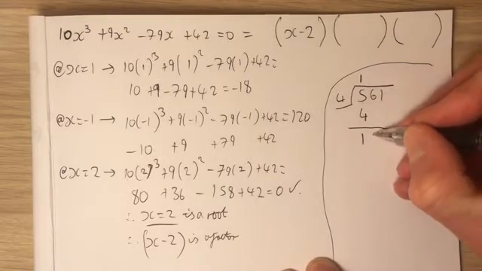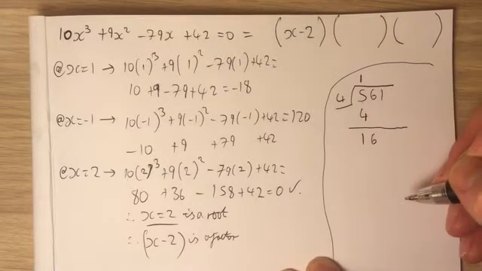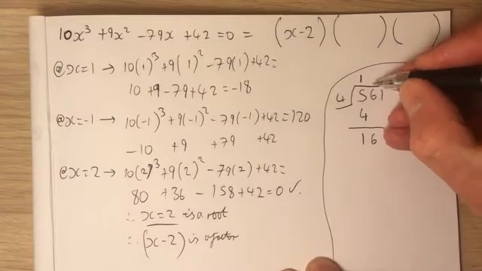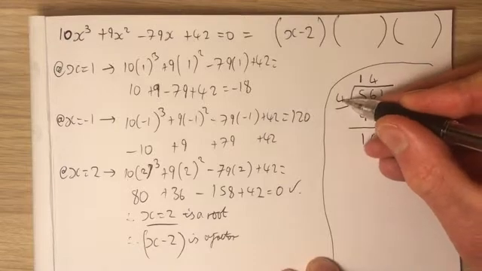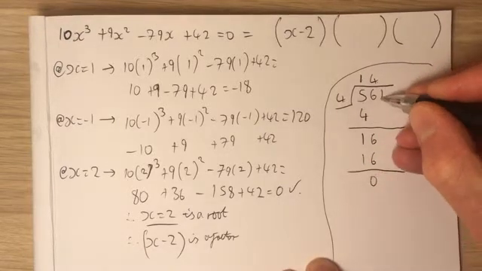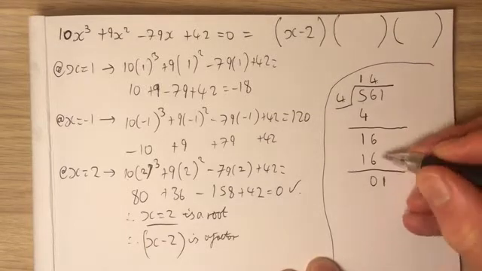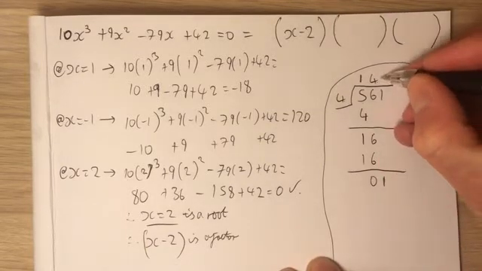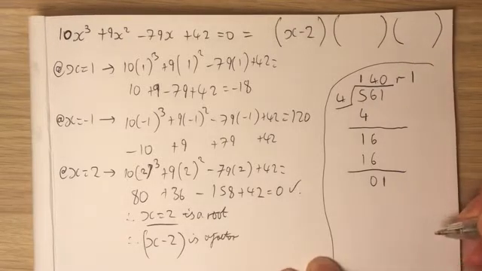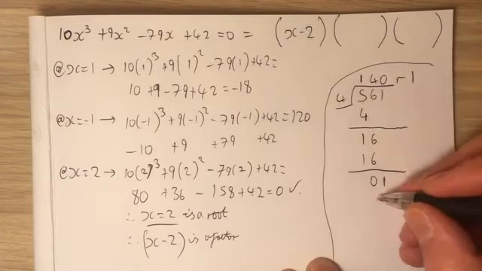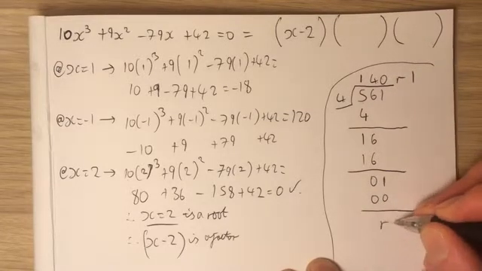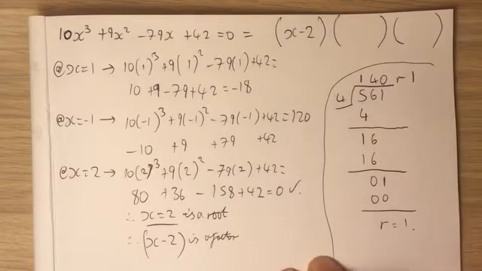Carrying down that 6, I've got 16. So how many 4s go into 16? Well, that's easy, that's 4. 4 times 4 is 16. Take them away and I've got nothing, carrying down the 1. How many 4s go into 1? Well, that's 0. And then there's a remainder of 1 left at the end. How do I know? Because 0 times 4 is 0, and 1 take away 0 is remainder 1 at the end.